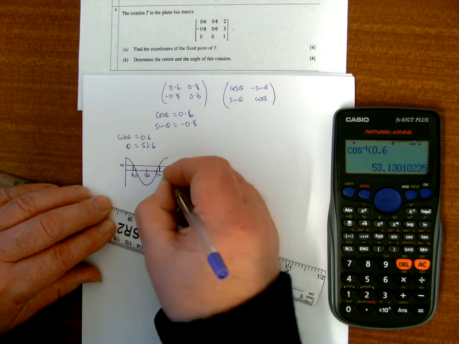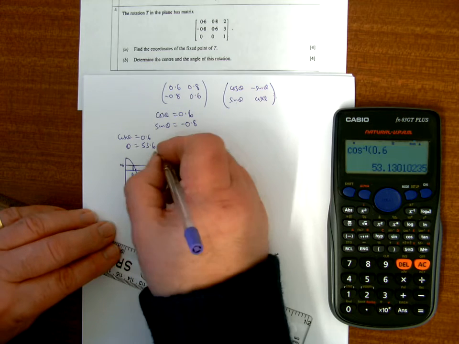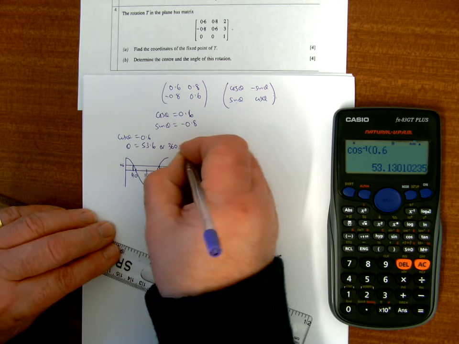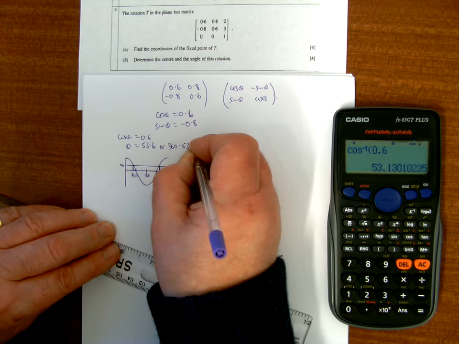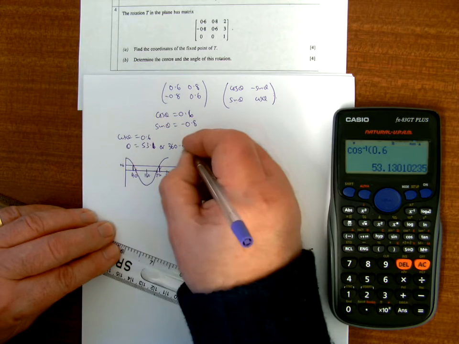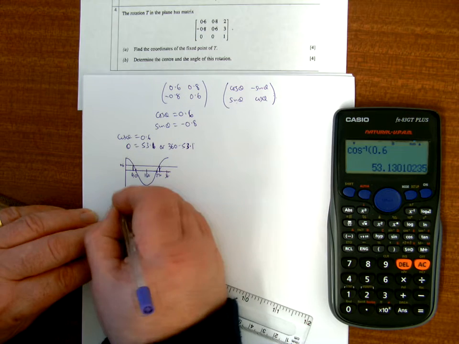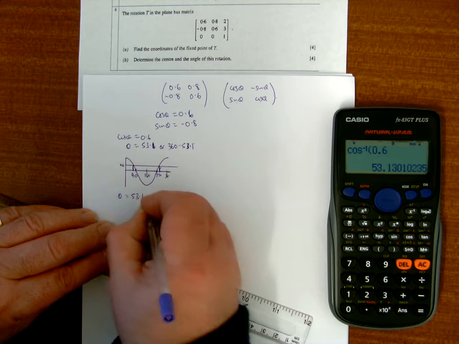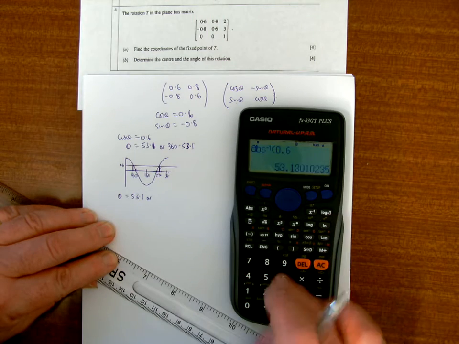The second angle there is 360 minus that. So the two answers here are 53.1 or I take that from 360.